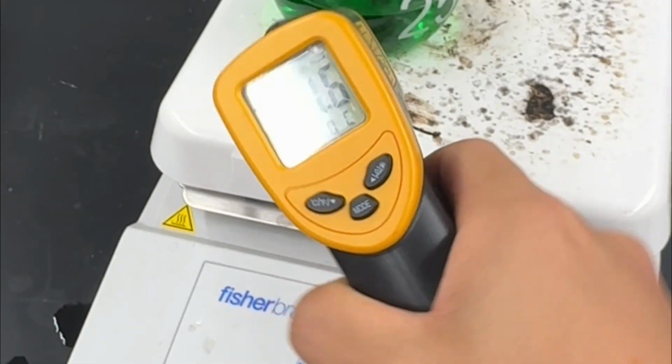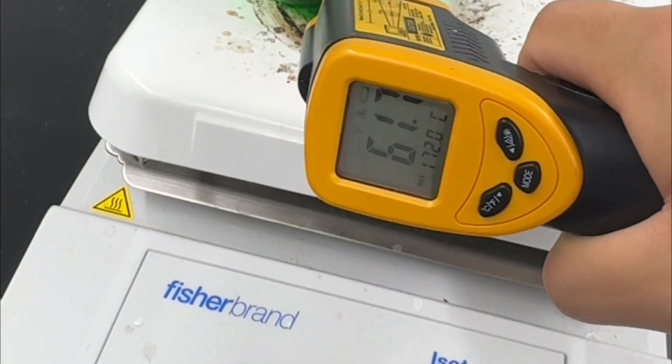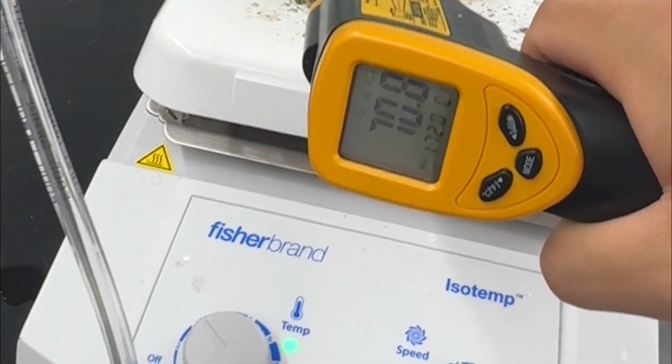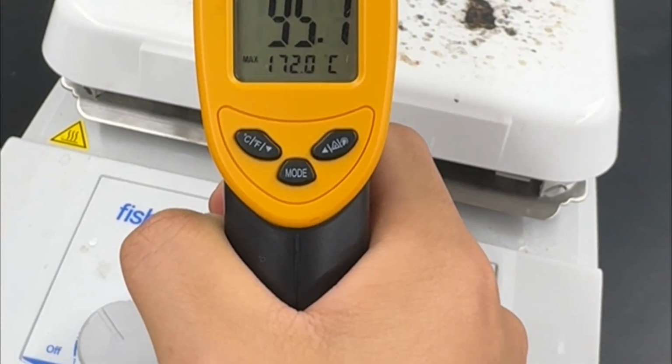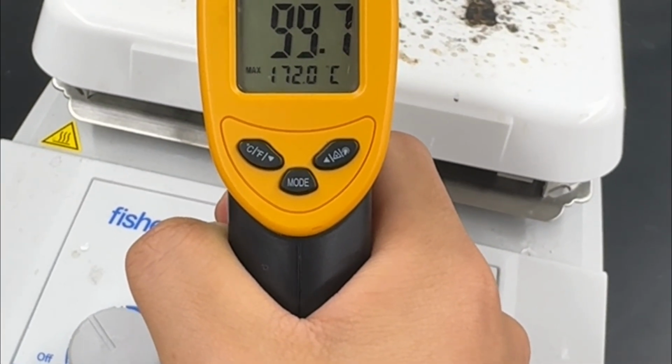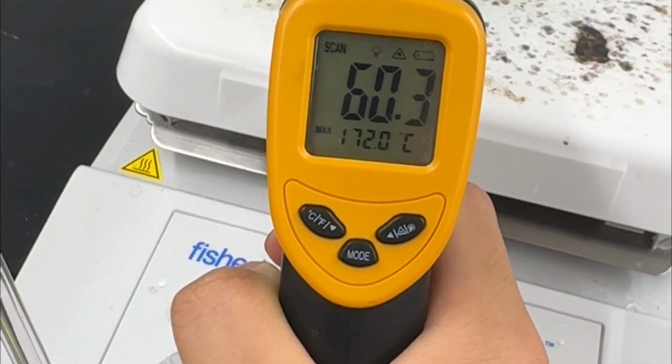Sadly, we realized a major problem during our calibration process, which is that the internal temperature is not corresponding to the external heat pad temperature. And you can see the temperature is fluctuating between 60 degrees Celsius and 120 degrees Celsius. And we kind of messed up.